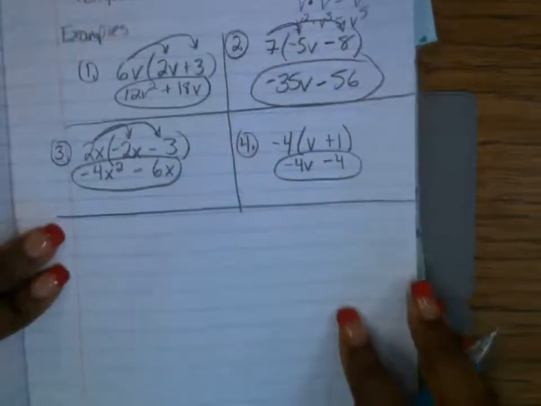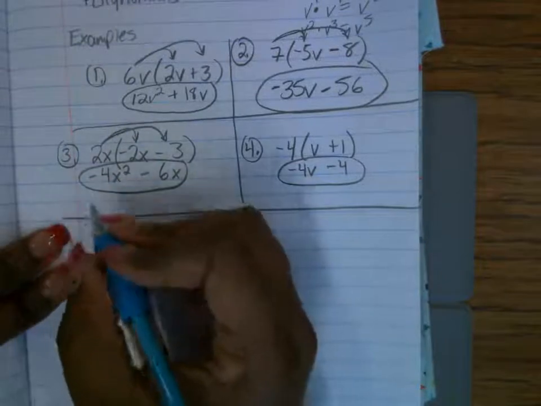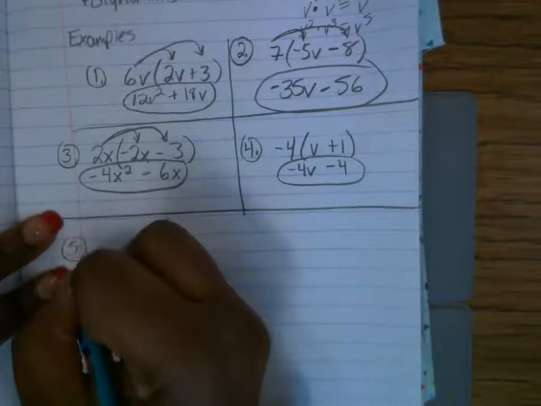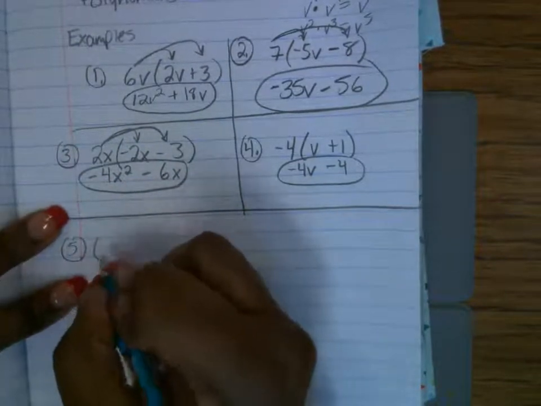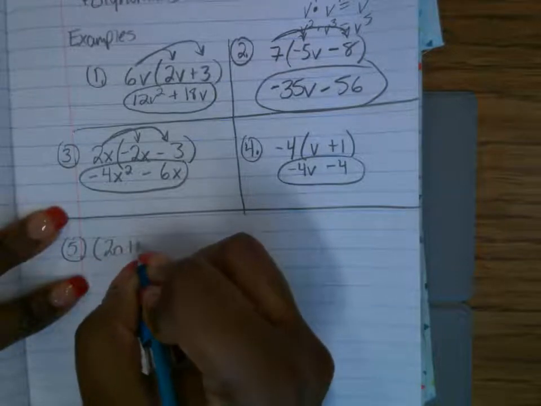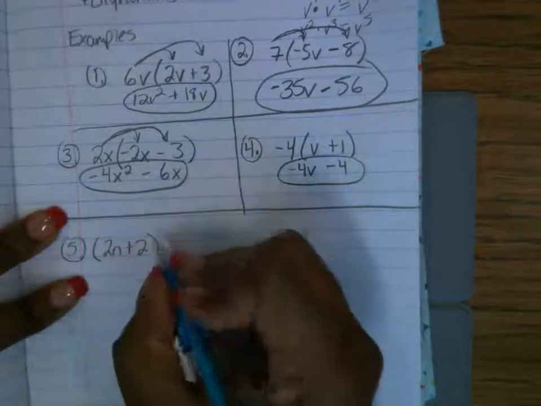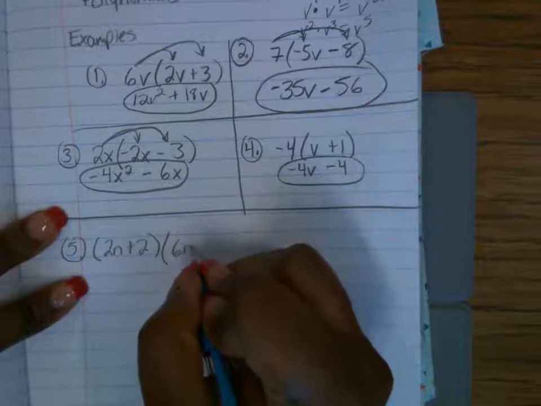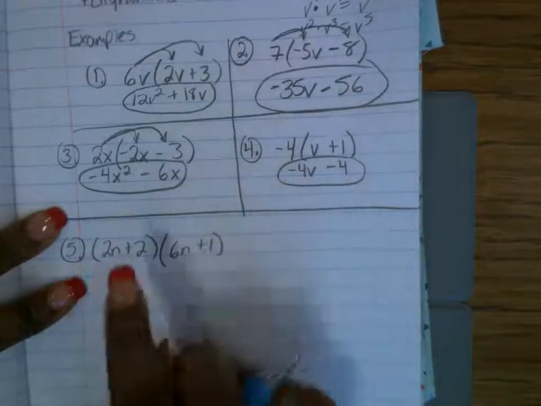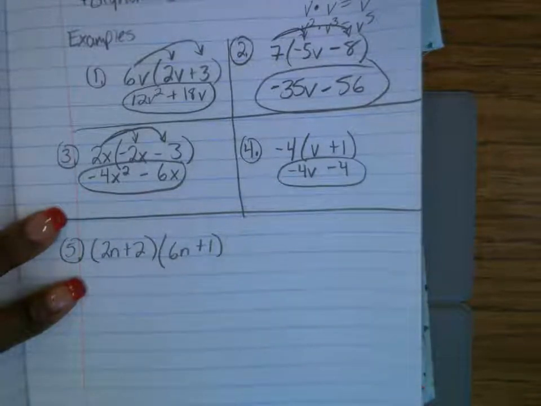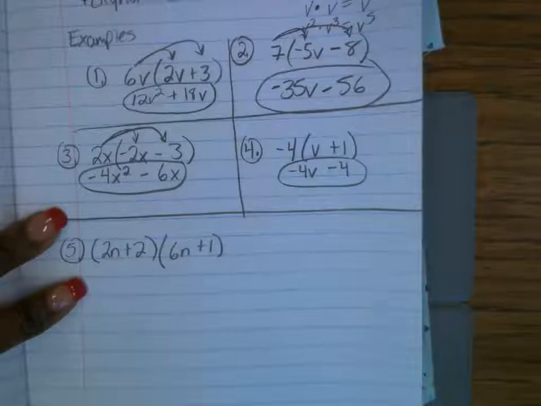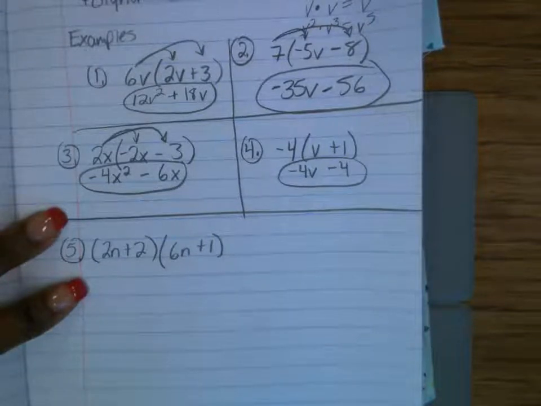All right. Let's do one that's like this one. Number 5. We have binomial or 2 terms times another binomial. And again, a lot of times next year, your teacher will probably want you to use what you call the foil method, which will be a little bit different from what we're doing now.